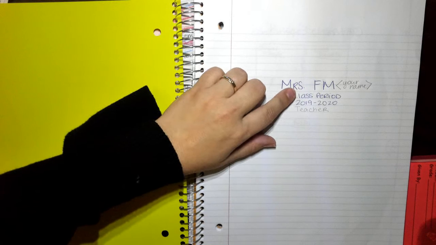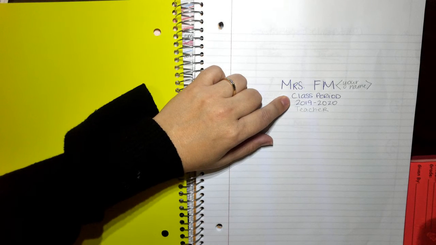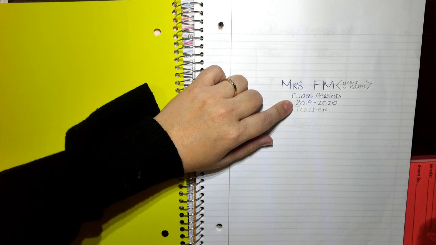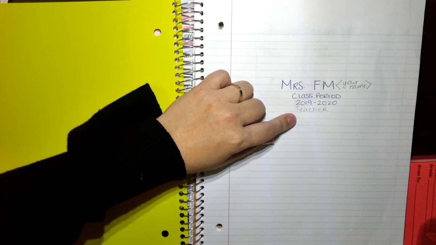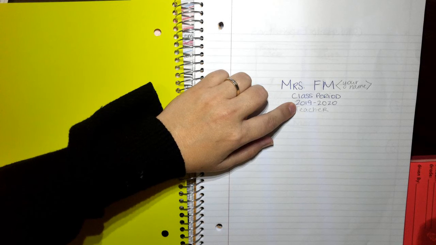So you're going to write your name. The class period is 4th period. The year is 2019 to 2020. And the teacher is Miss FM. When you've written all 4 of those things, turn the page to indicate that you are ready to move on.